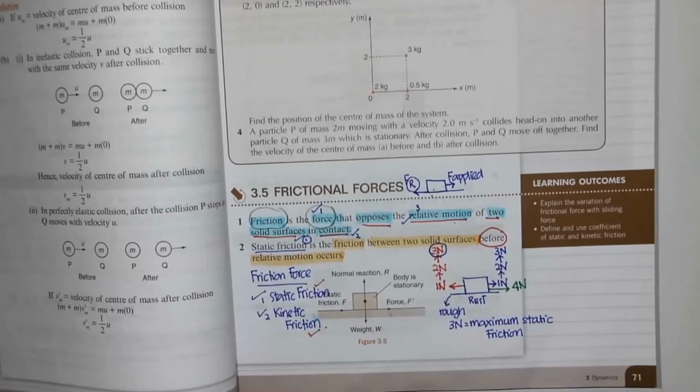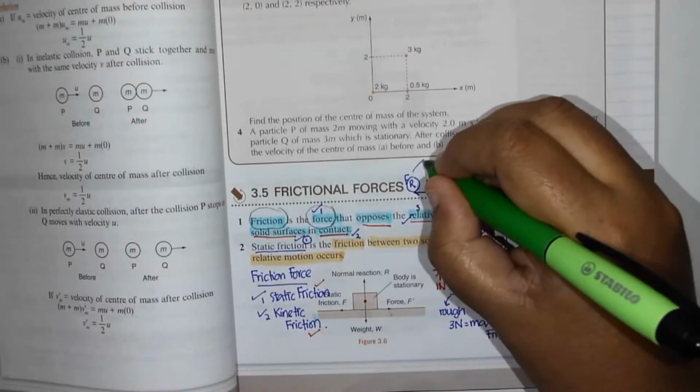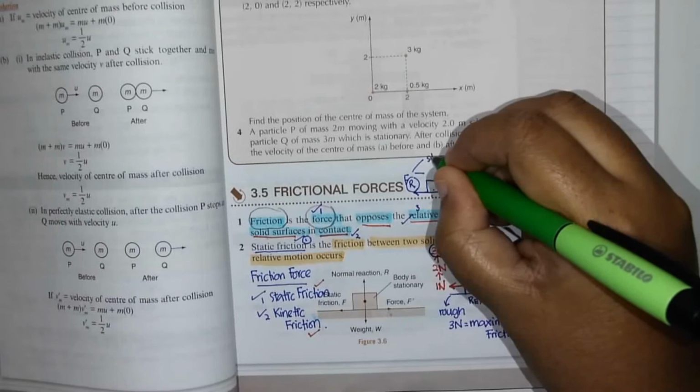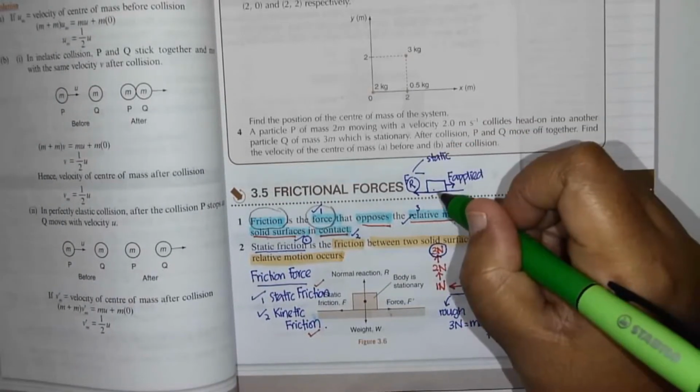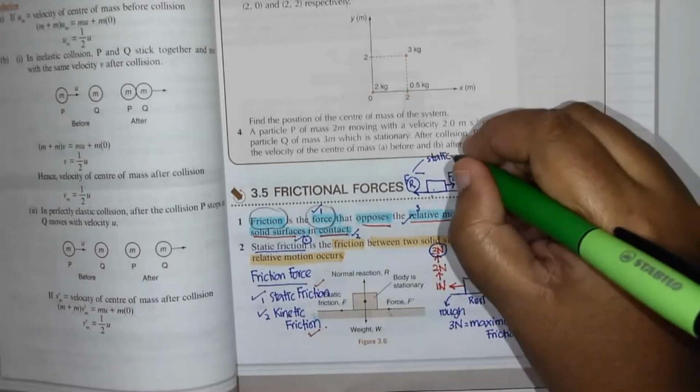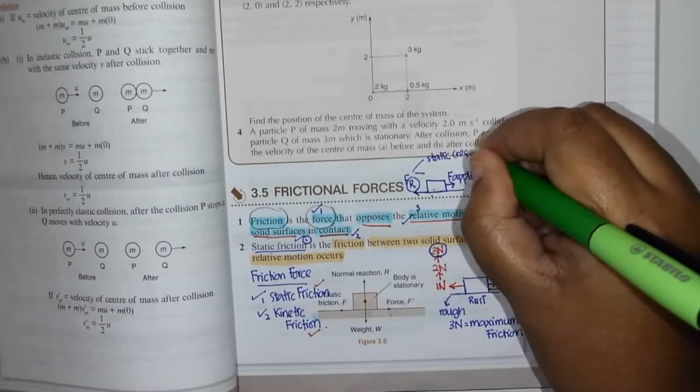Now we have two types of frictional force. One is static friction, which exists when the object is at rest.